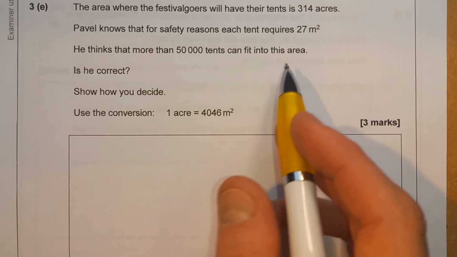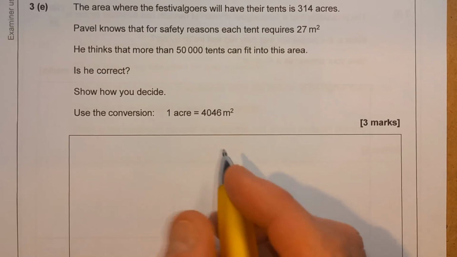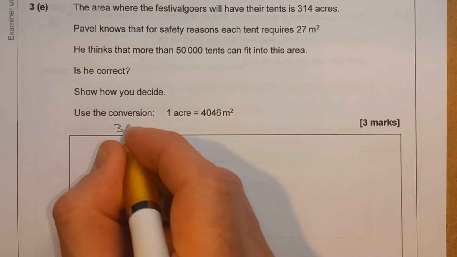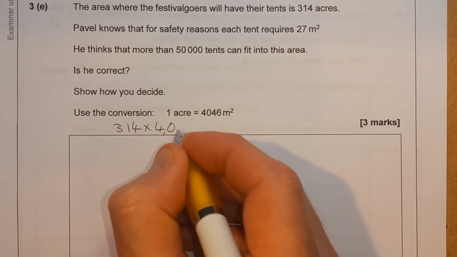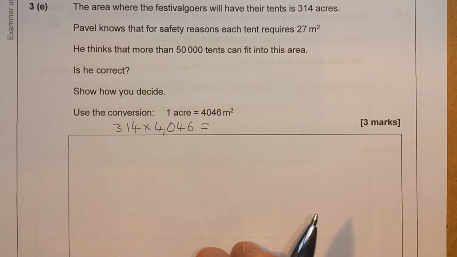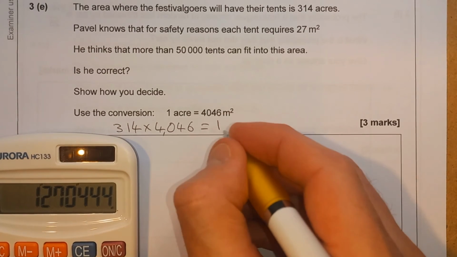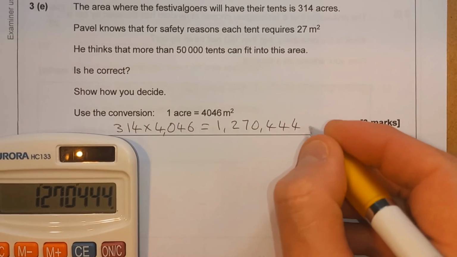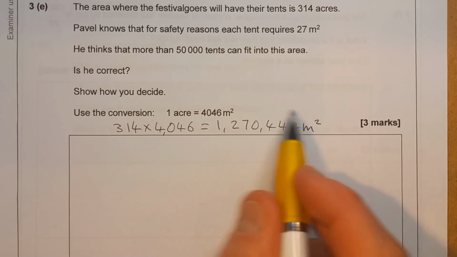Right, well, I don't like having metres squared and acres, so the first thing I'm going to do is turn these acres into metres squared. So if 1 acre is 4,046 metres squared, 314 acres is going to be 314 times 4,046. Which gives us 1,270,444 metres squared. Right, that's the total space we've got.